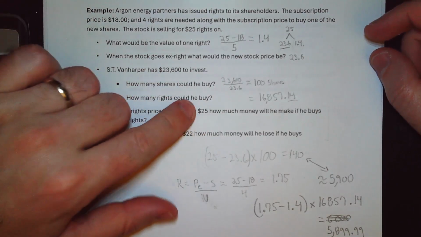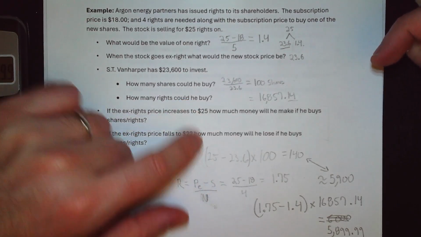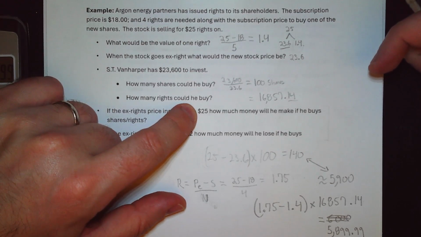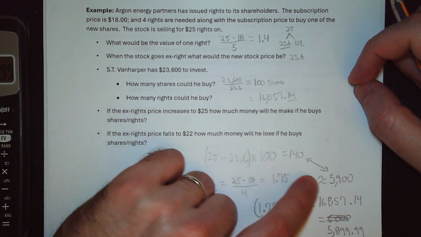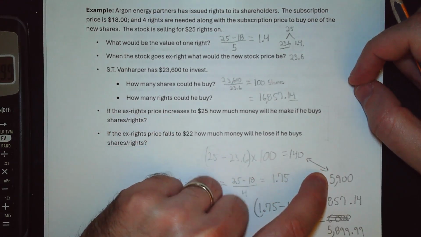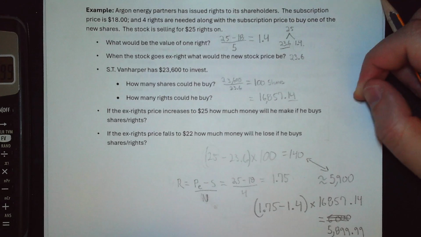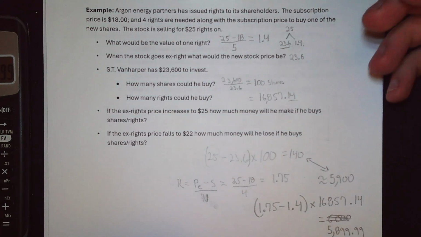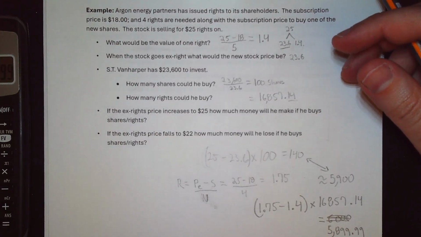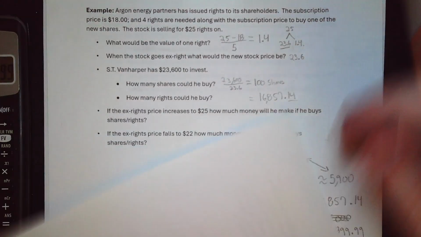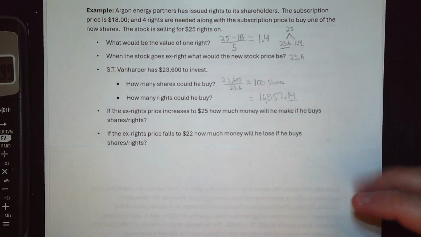The price of the shares went up by $1.4 from 23 to 25. If I only spent my money on shares, I would have only made 1.4. If I spend my money only on rights, I make $5,900. A lot more money. Okay, but again, it's leverage. So we will notice the same effect when the price of the share decreases. We're going to see that we lose a lot more money with the rights.